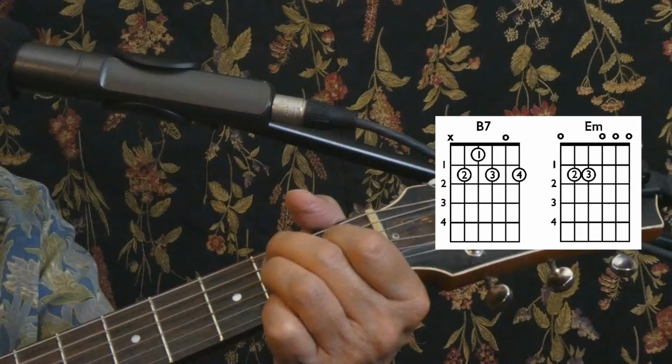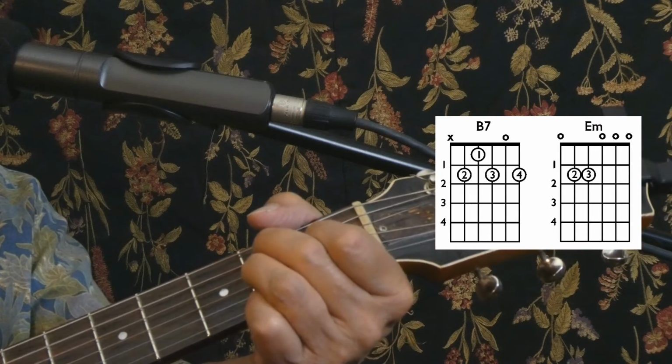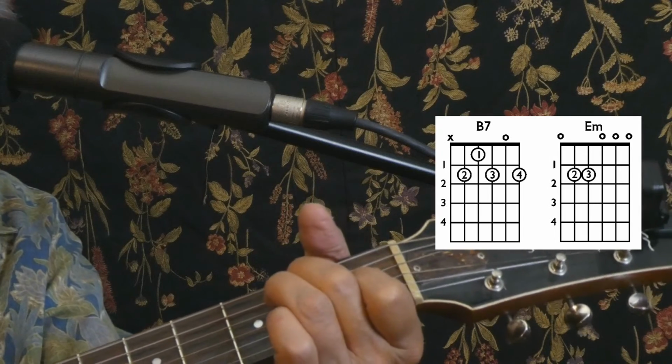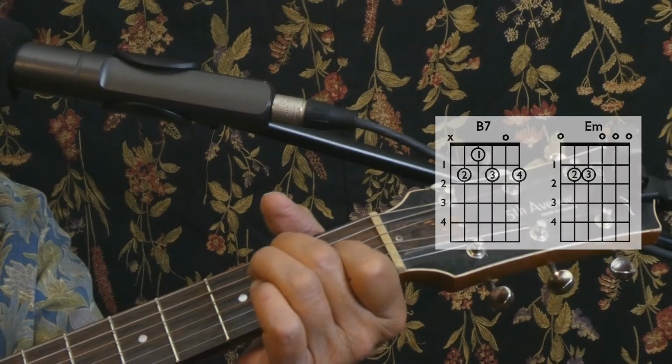So B7 is the 5 of E, or E minor. And E7 is the 5 of A, or the 5 of A minor. A7 is the 5 of D, or D minor.